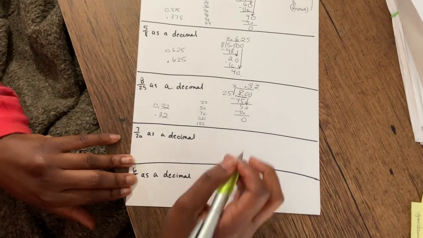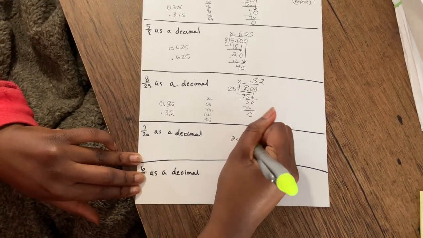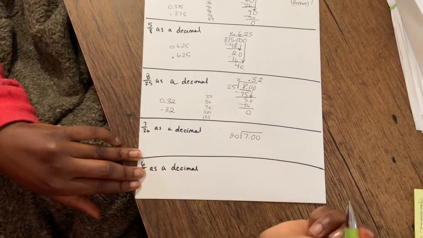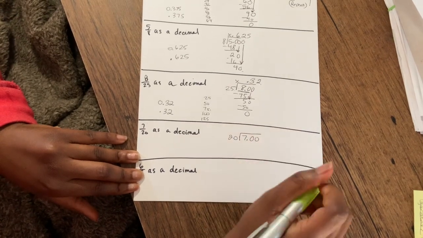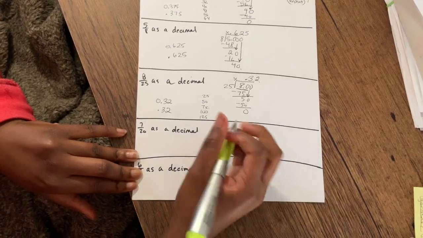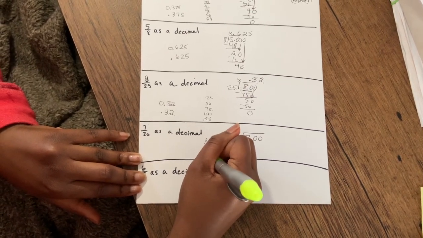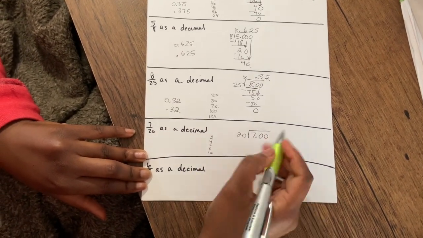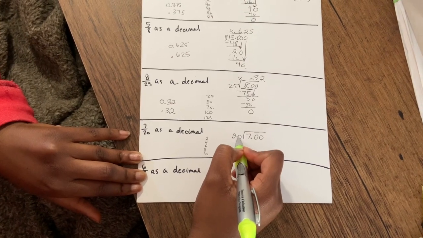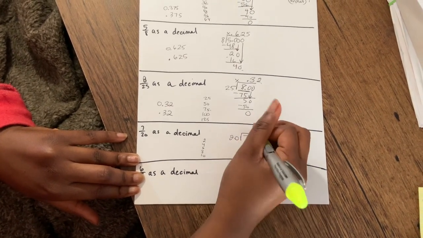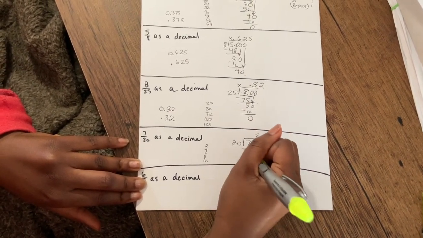7 over 20 as a decimal. How many groups of 20 can I get out of basically 700? Because I'm always going to add these zeros in this decimal, I don't need to write my 20s out. I'm just going to cheat and write my 2s out. 2, 4, 6, 8, 1, 2, 3. 3 groups. That gives me 60.